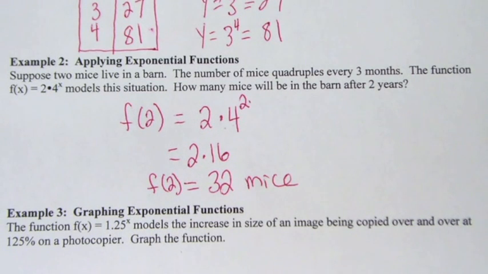Absolutely it is, yes. That's all it is, yeah. What is it?